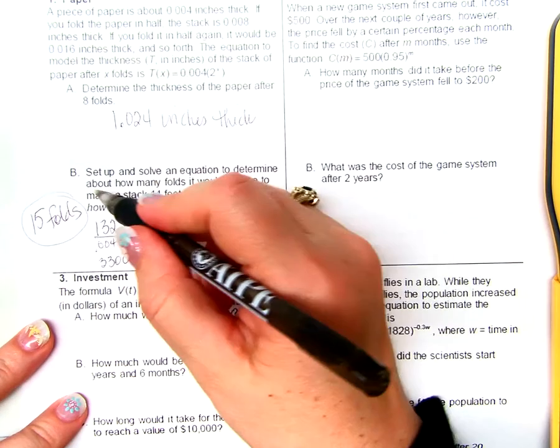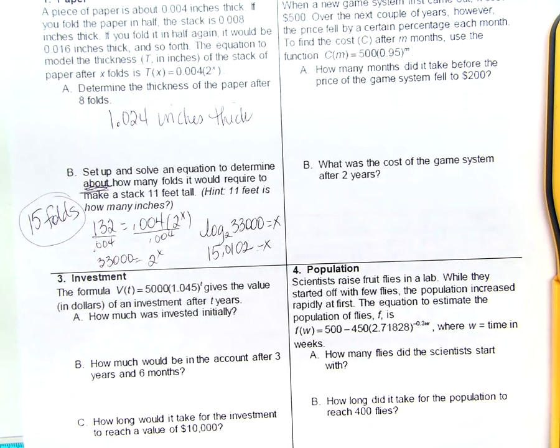Because first of all, it says about how many folds. And can you have 15.1 folds or 15.01 folds? No. Any questions? We good? Turn it over, please.